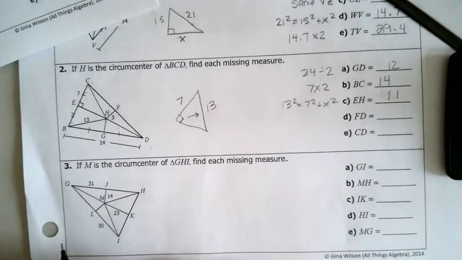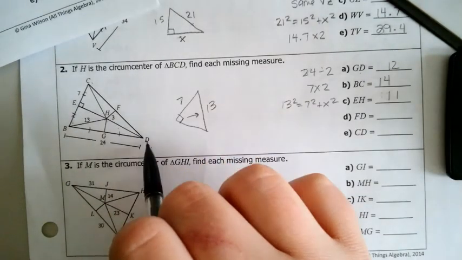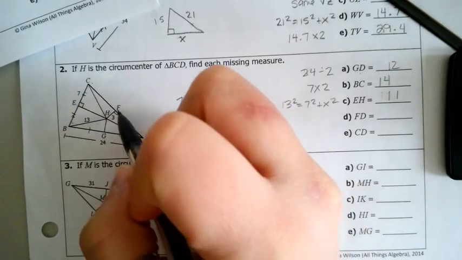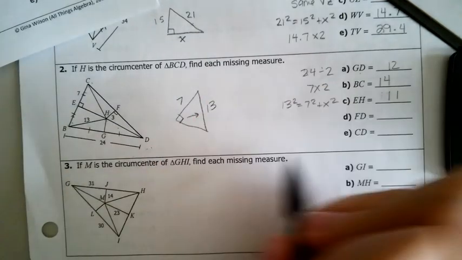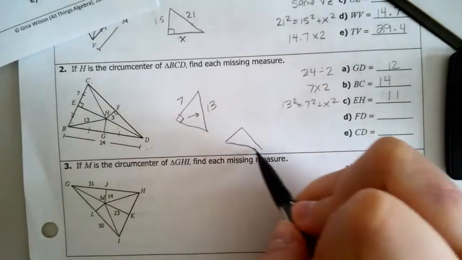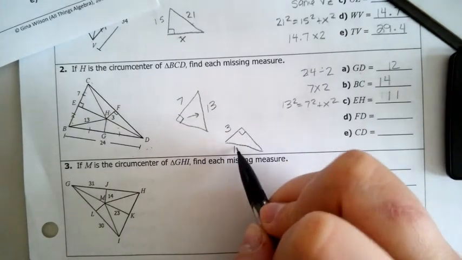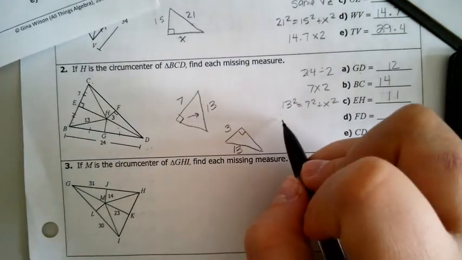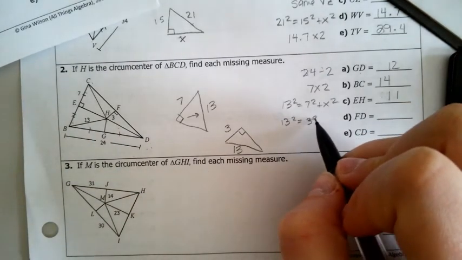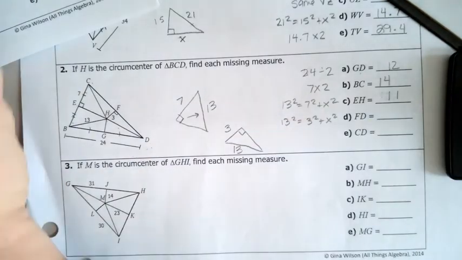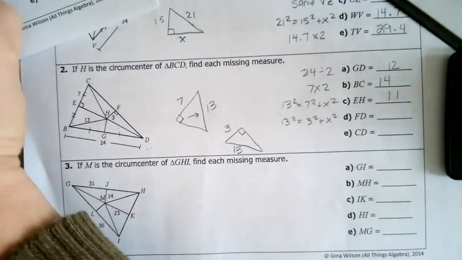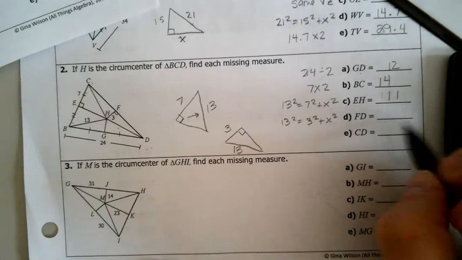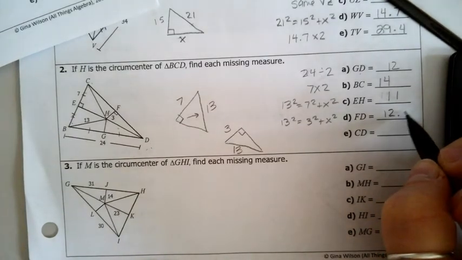So now we need to move on to FD. We don't know anything about FD or CD, but we have another right triangle here. So I'll draw that right triangle. This is 3. This is 13 because HB, HC, and HD are all the same. So 13 squared is equal to 3 squared plus x squared. Solve that for x. You get FD to be 12.6.